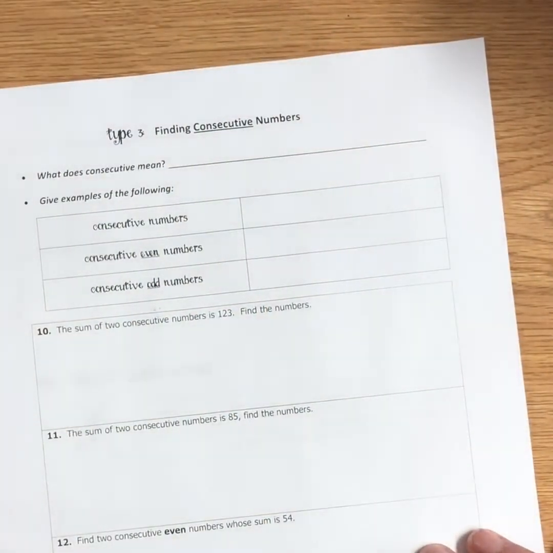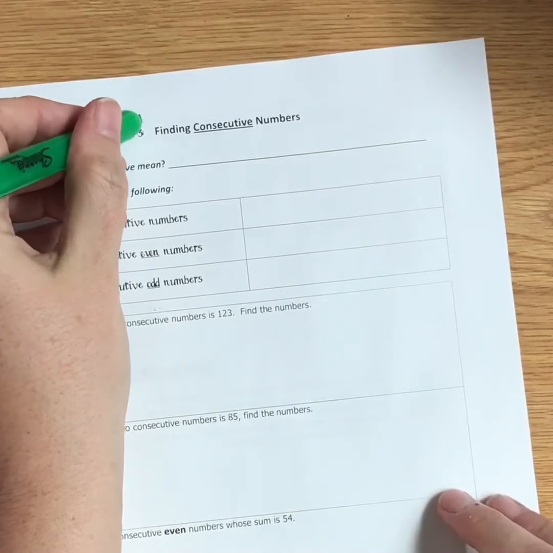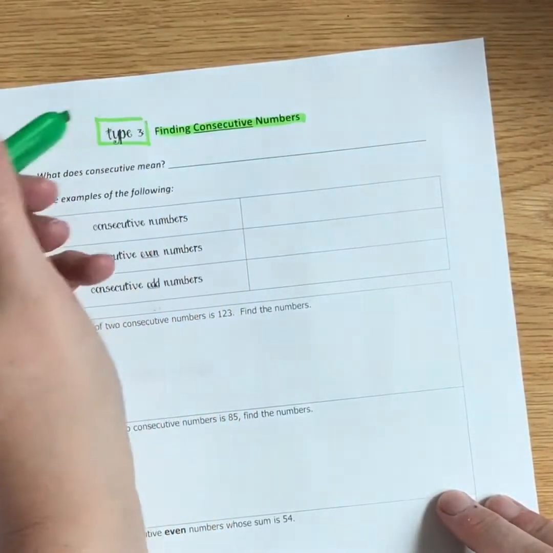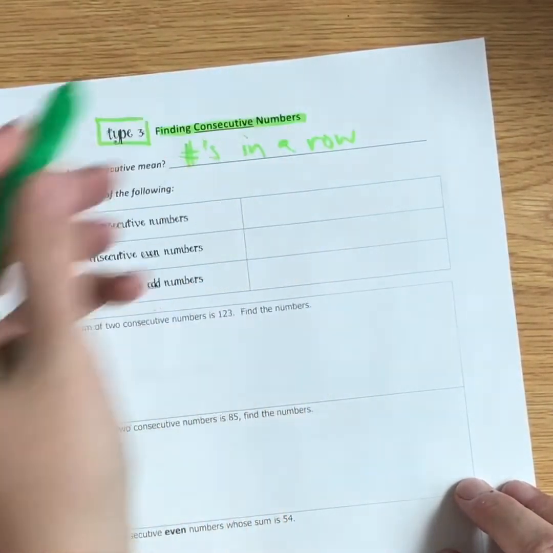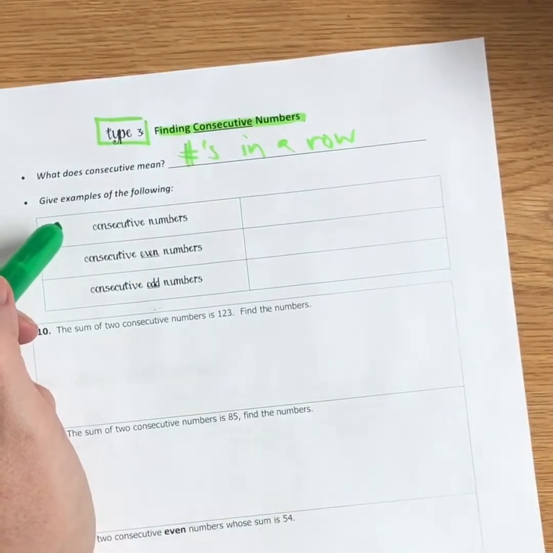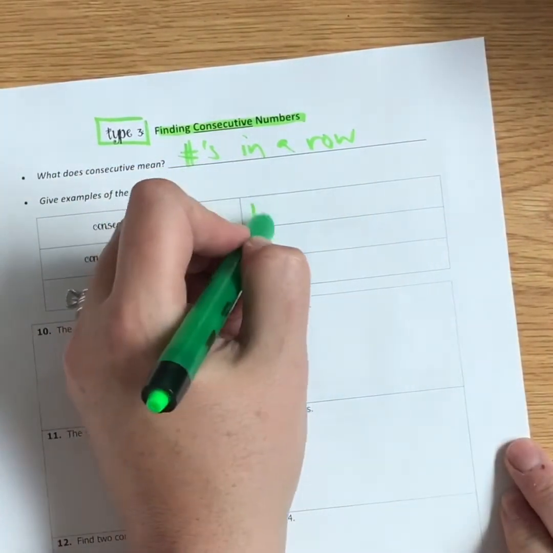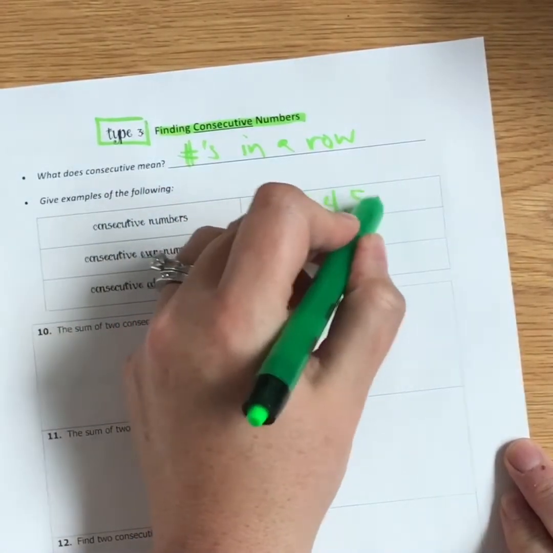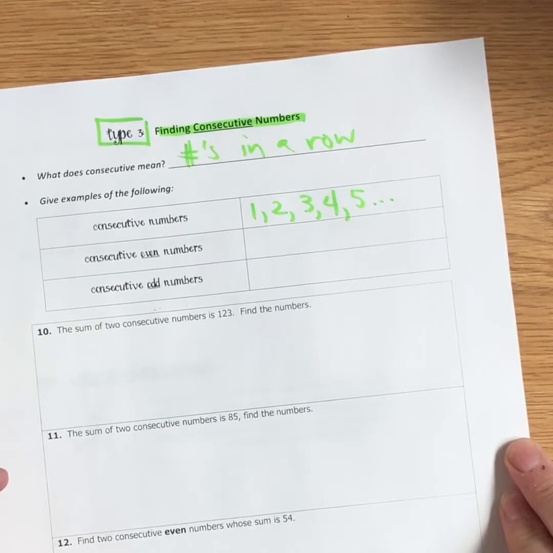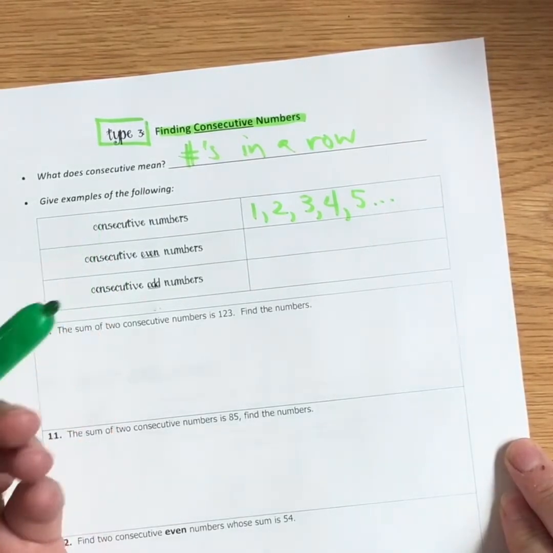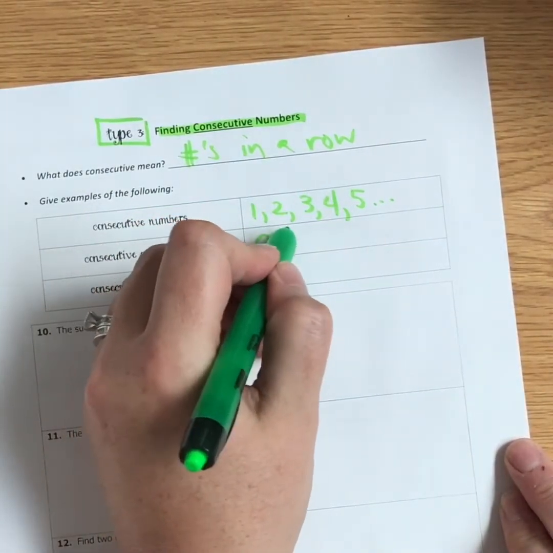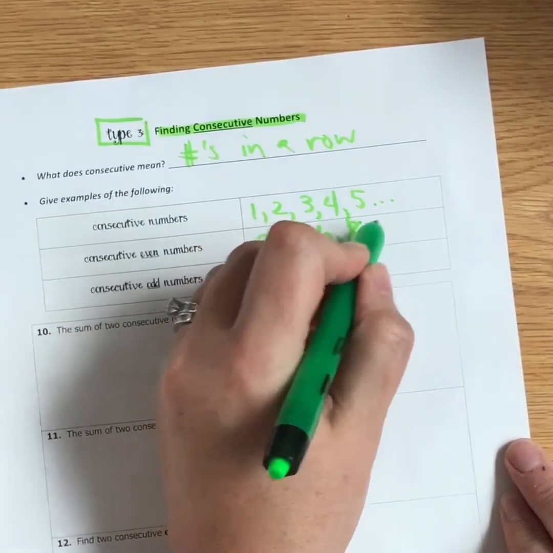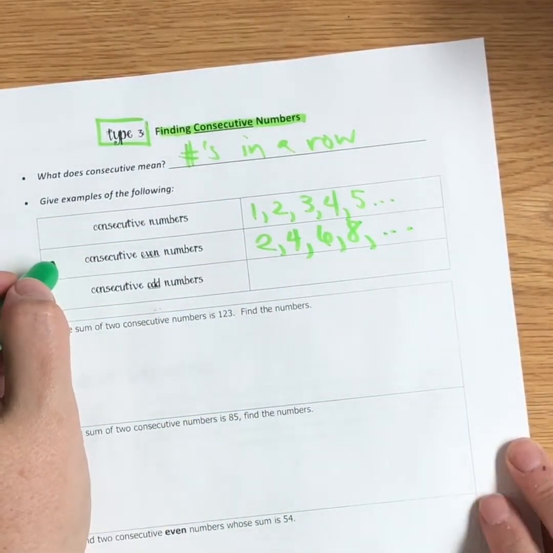Another type is finding consecutive numbers. So when I say consecutive, I'm talking about numbers in a row. Now there's different types of consecutive numbers. Plain old consecutive numbers like 1, 2, 3, 4, 5, and so on and so forth, it's just one right after each other. But even starts with an even number and goes every 2. So for example, if I did start with 2, the next even number is 4, then 6, then 8, but they're always gonna be 2 apart.